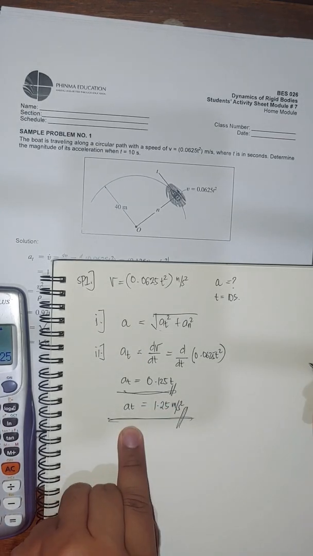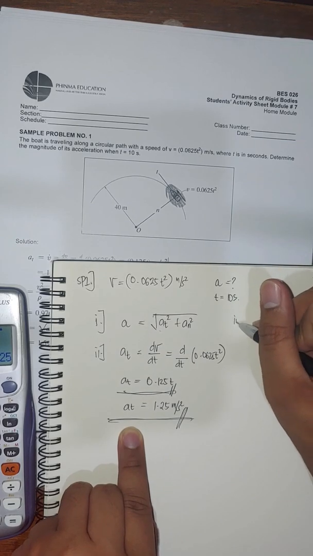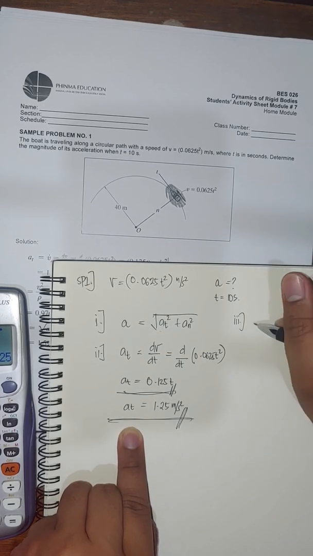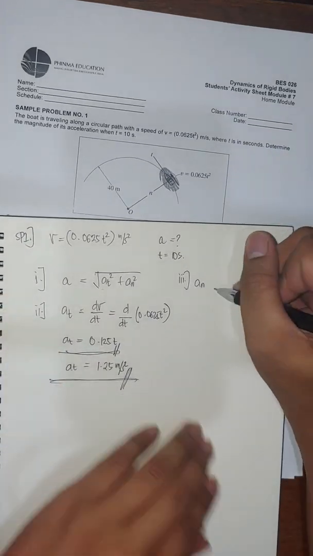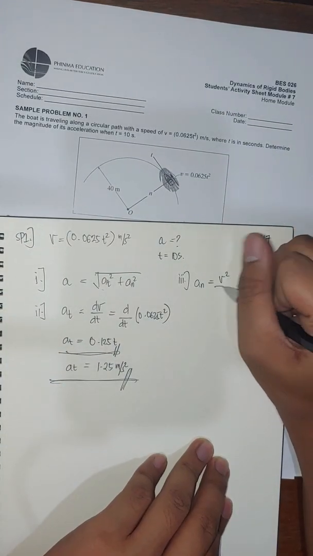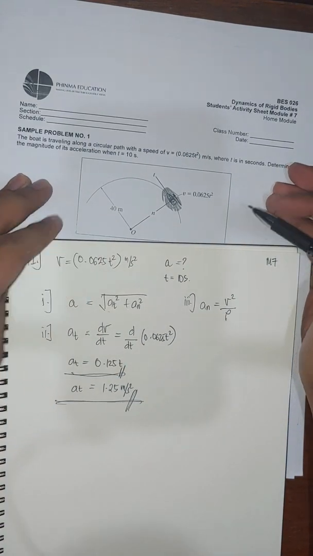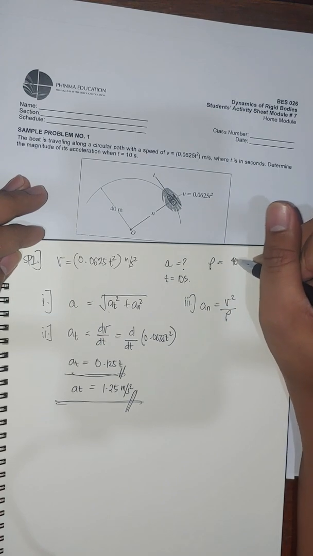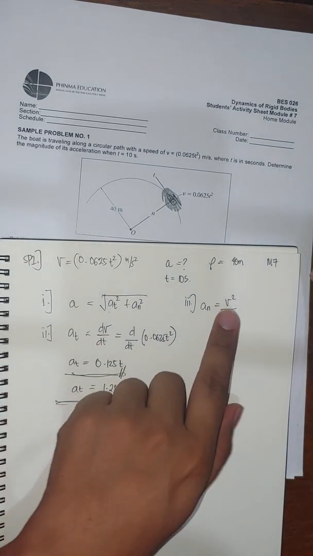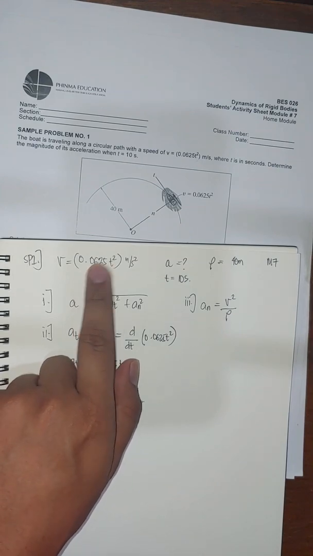So we have the tangential acceleration. Next is the normal acceleration. The normal acceleration, a sub n, is equal to the square of the velocity over rho. We are given rho, the radius of curvature, which is 40 meters. What is our velocity? It is 0.0625 t squared.